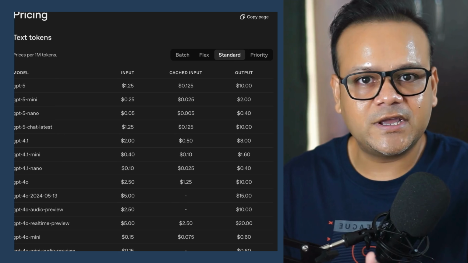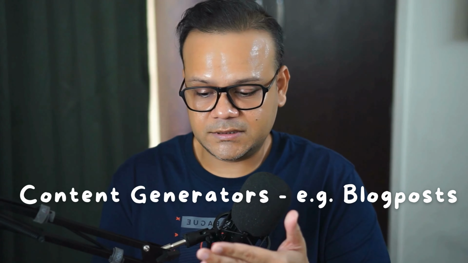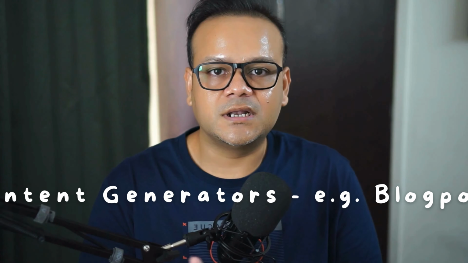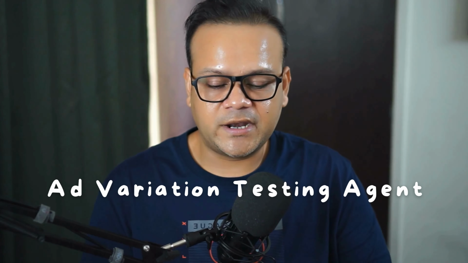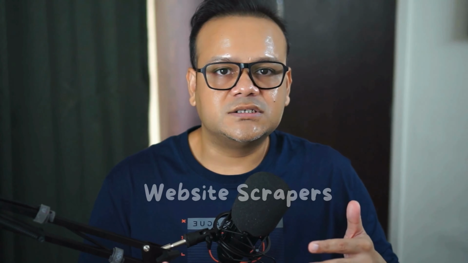So you just need to be careful which model you use for any workflow, the AI agent workflow. So if you are planning to build AI workflows that run frequently, like content generators, blog posts and all, because these are longer content forms, ad variation tools, because you might have say 10 ad variations per prompt or per input, or data scrapers.